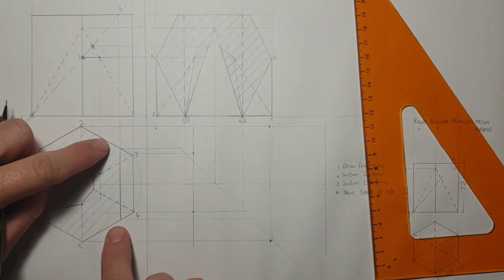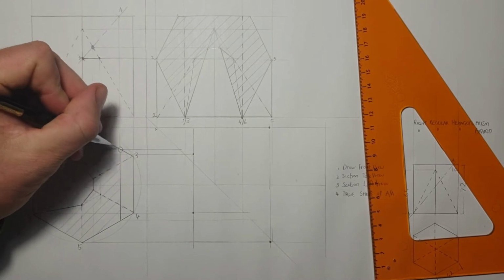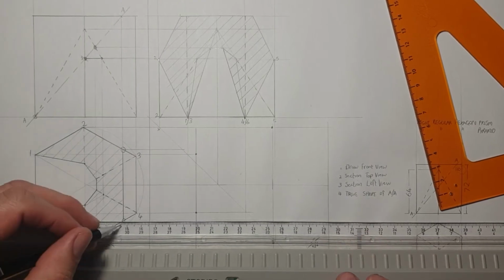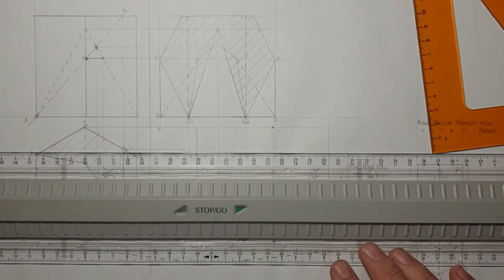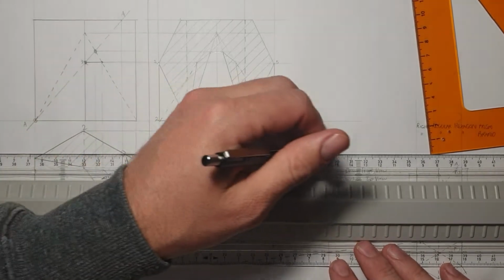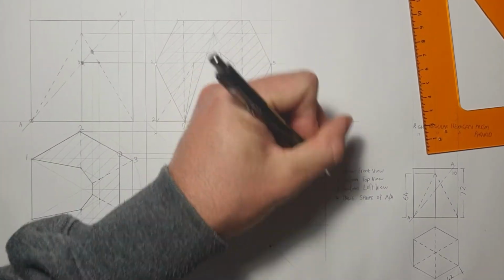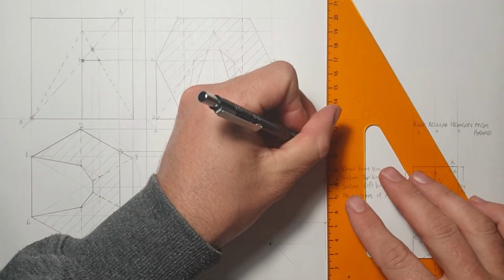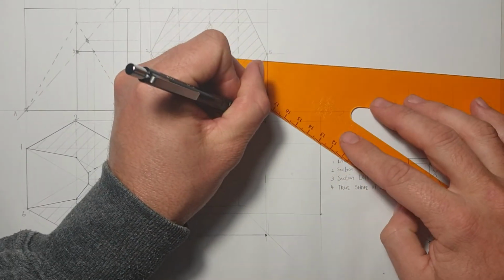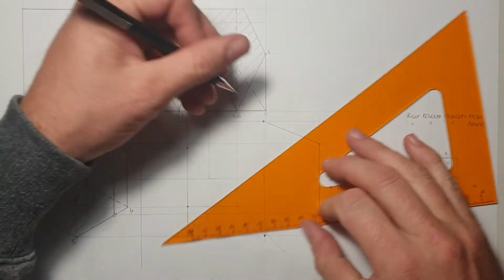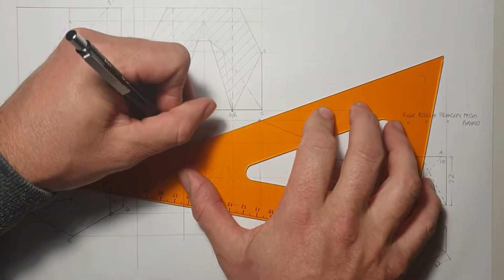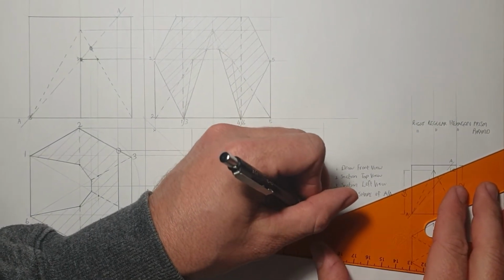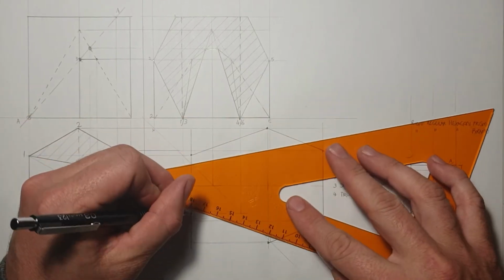So the next two corners will be these two over here, which I'll just circle on my top view. So I can bring those 2 points across as well. And I can mark it on that line, which is that point A over there. So if I draw in my cutting plane, this over here is my true shape of that sectional part AA.